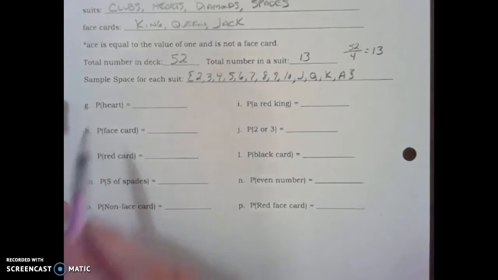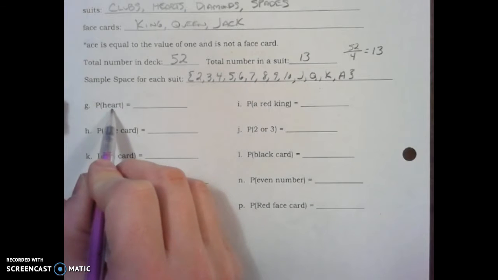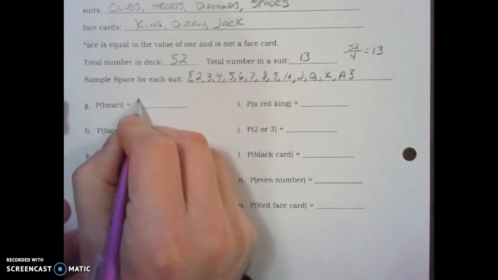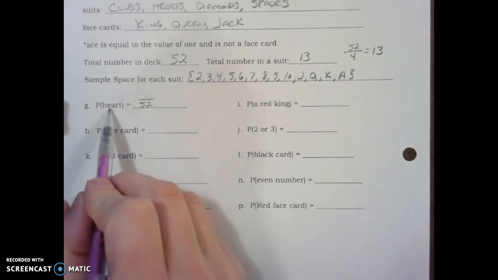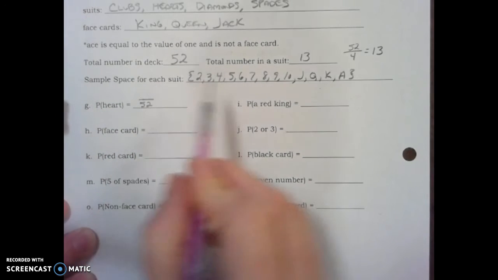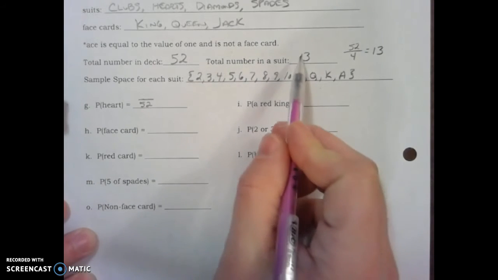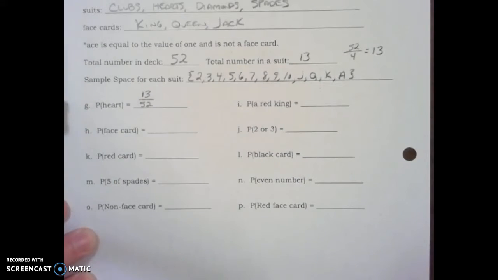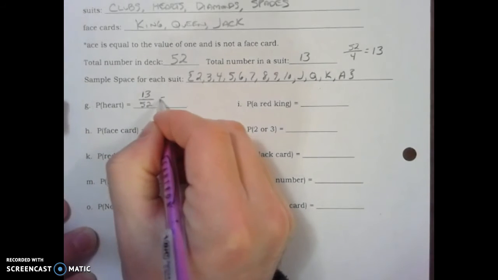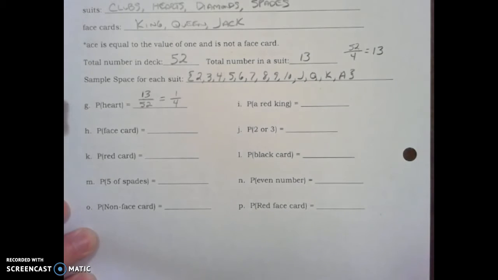In letter G, they want to know, what's the probability if you were to pick a card at random that card would be a heart? And so we know for our cards, there's 52 cards in a deck. And we just said that the sample space for each suit is these 13 cards right here. There are 13 cards in every suit. Hearts is a suit, so there's 13 out of the 52 cards that would be a heart. 13 out of 52 simplifies down to 1/4. 1/4 of the deck are hearts.